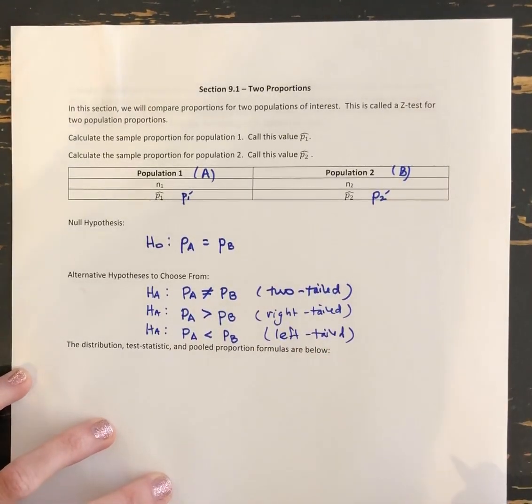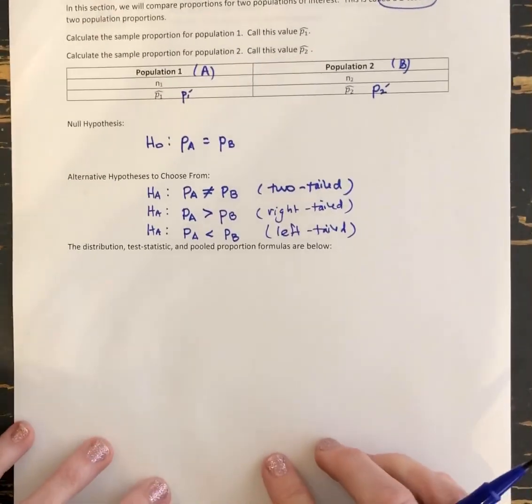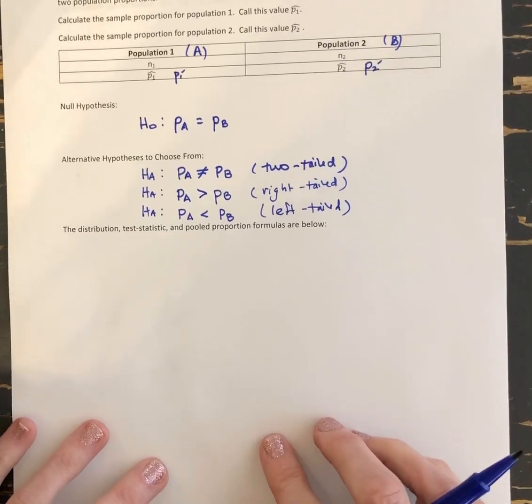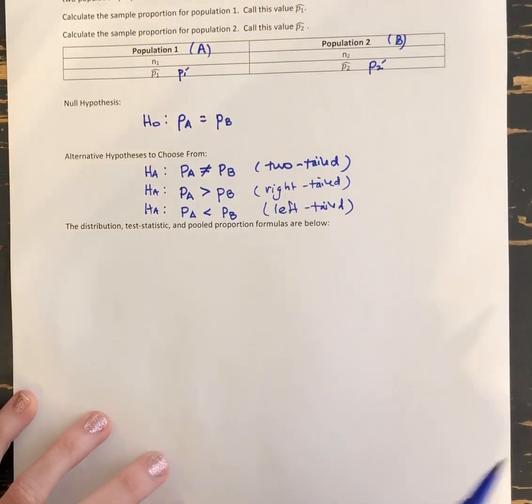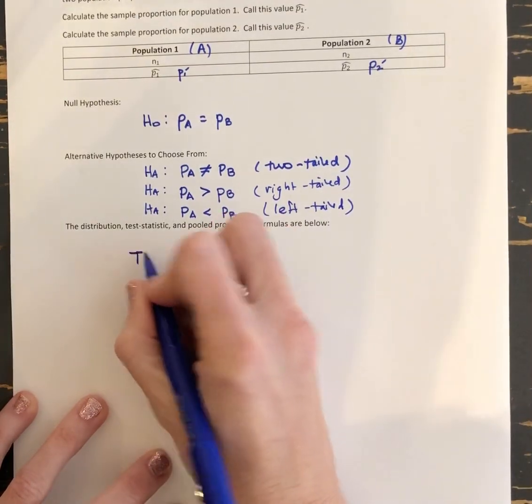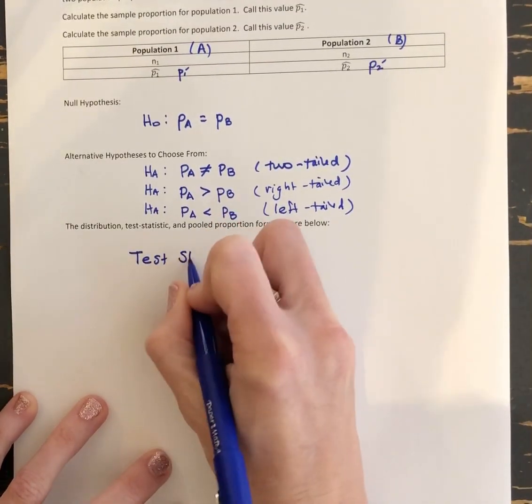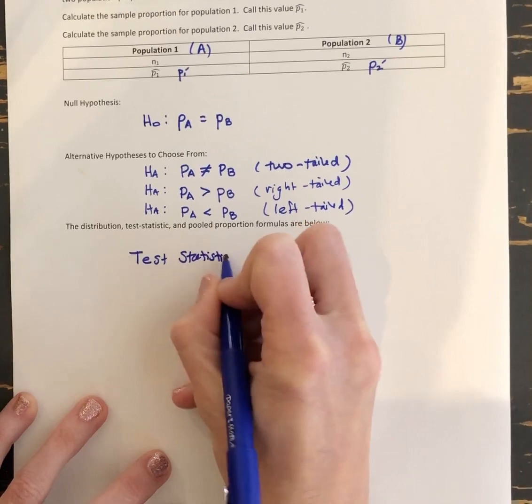Okay, so I already mentioned that this is going to be a z-test, so we need that z-test statistic. Although realistically, pretty much from here on out, we're going to be using the calculators exclusively for finding our test statistic, but I still want to give it to you by hand so you know what it is.